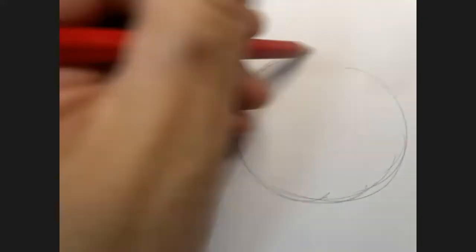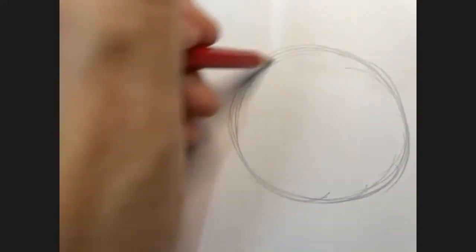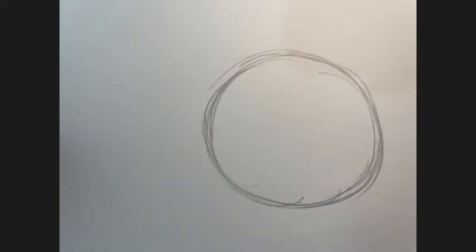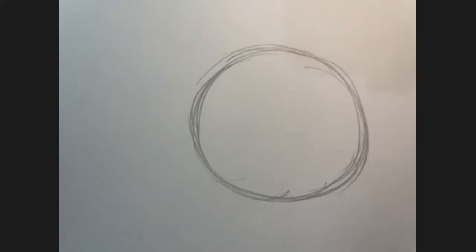So first thing we want to do for drawing a head is draw a circle. It doesn't have to be perfect. And see how I'm doing it very sketchy and light. Just doing a sketch, sketch, sketch, sketch. It's not a perfect circle. There's lots of lines in there I'm not going to use. But that's just how I'm going to get a circle. It doesn't have to be perfect.